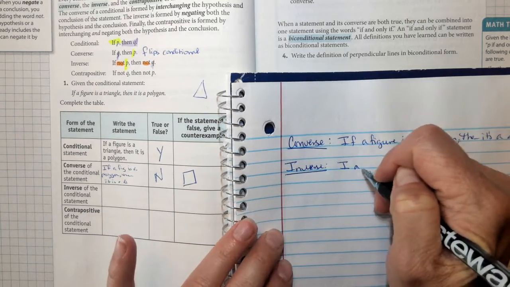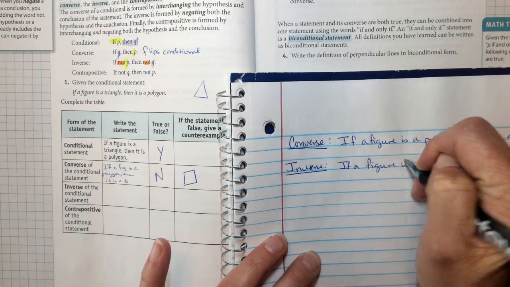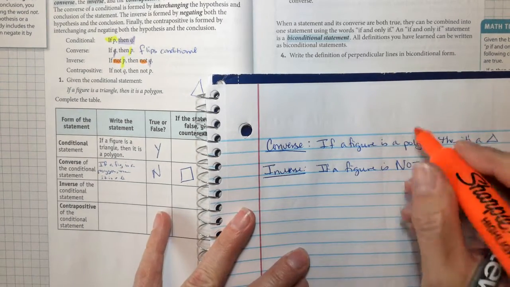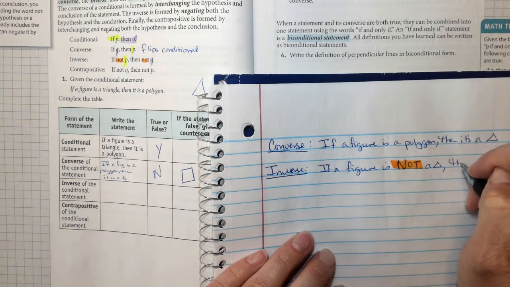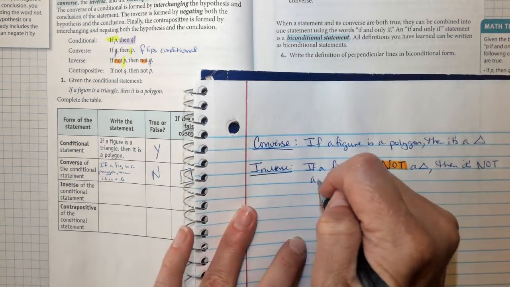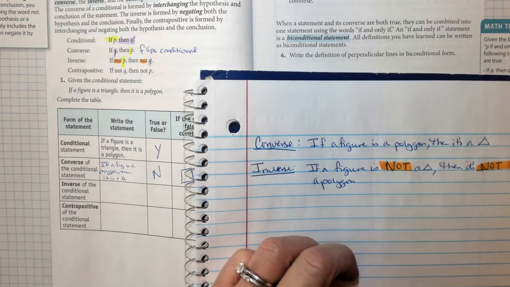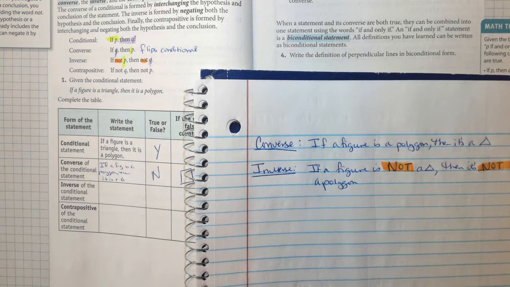If a figure is not a triangle, then it's not a polygon. That's what's special here, the word not. Okay. So it keeps the original statement in the original order, but it puts not in front of those. Okay, so if a figure is not a triangle, then it can't be a polygon.